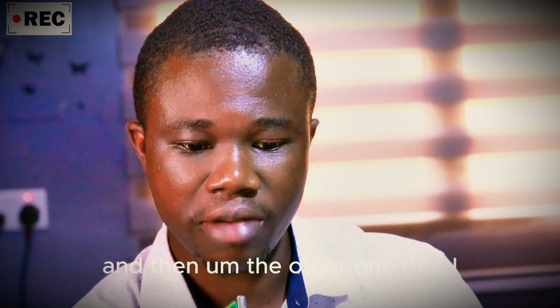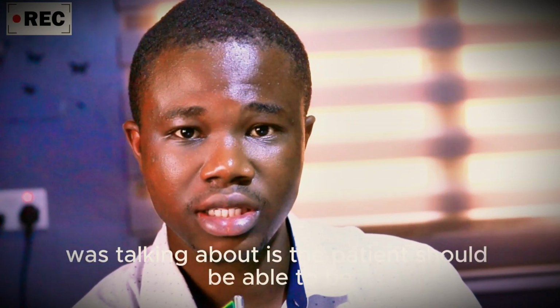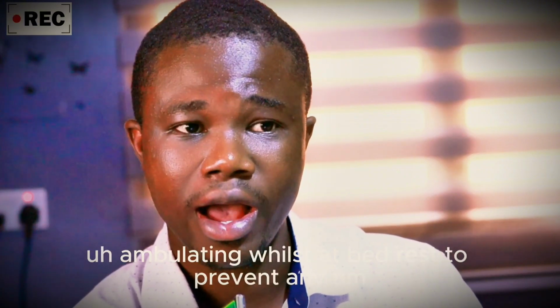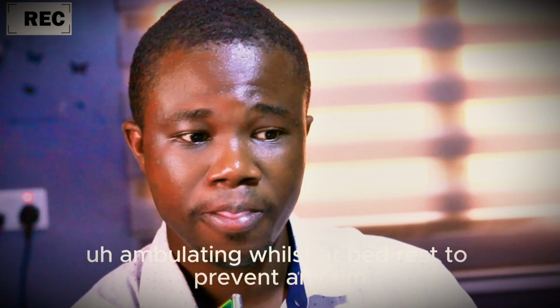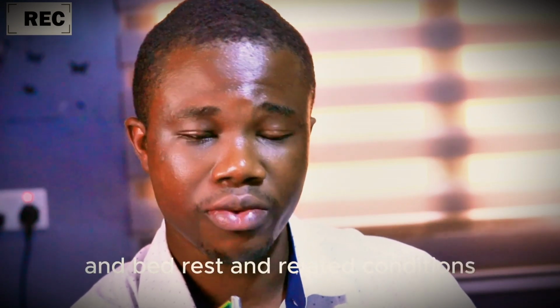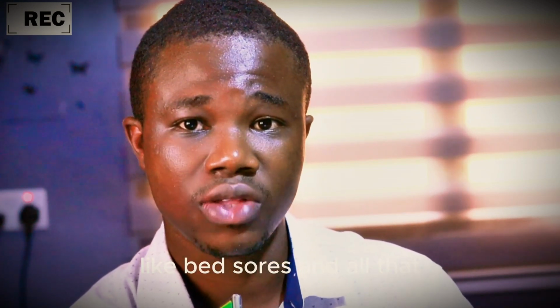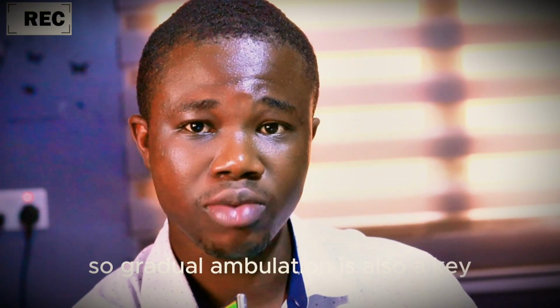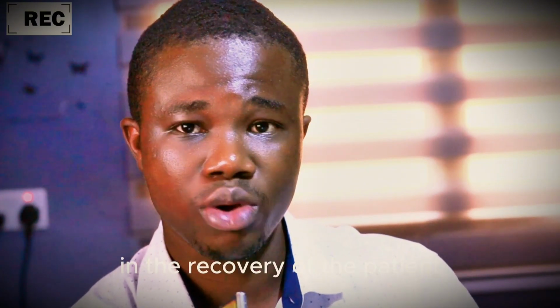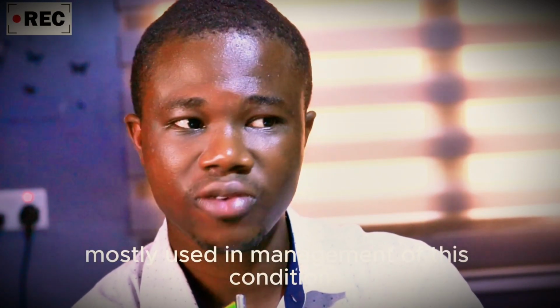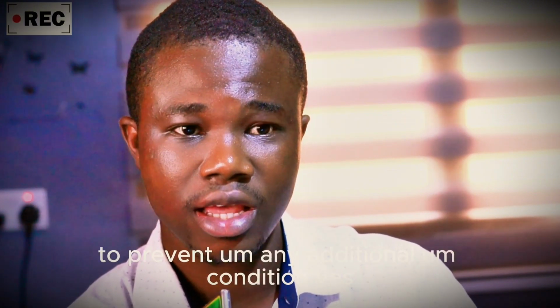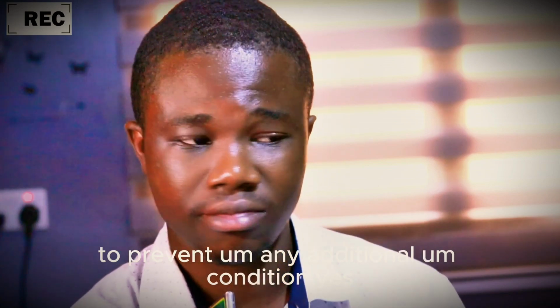And then the other one that I will talk about is the patient should be able to be ambulating whilst at bed rest to prevent any bed rest related conditions like bed sores and all that. So gradual ambulation is also a key in the recovery of the patient. And since drugs are not mostly used in management of this condition, this medical or nursing engagement is very important to prevent any additional condition.